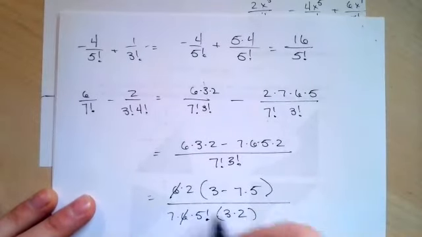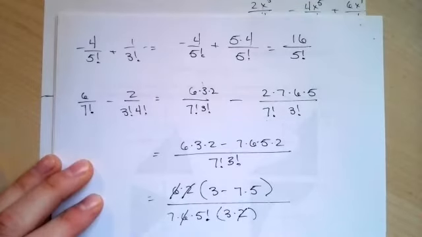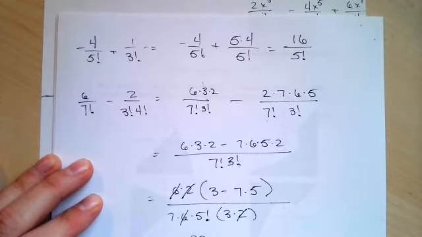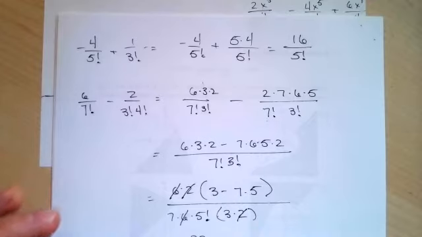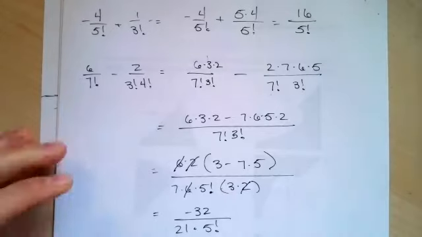So that 6 will cancel, that 2 will cancel. Our numerator, we've got 3 minus 7 times 5, so 3 minus 35 gives us negative 32. And then in the denominator, I'm getting 7 times 3 is 21 times 5 factorial. So whatever that is, 5 factorial is what, 600 or something like that? Is it 120? So 4 factorial is 4 times 3 times 2, so 24. So 5 factorial is 120.